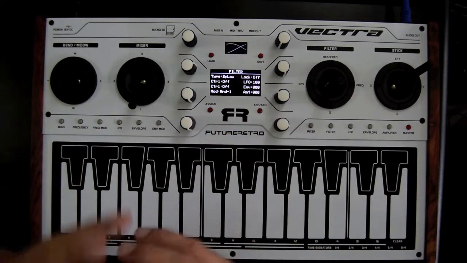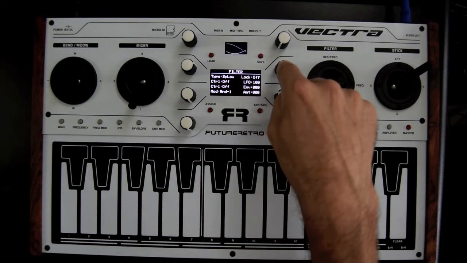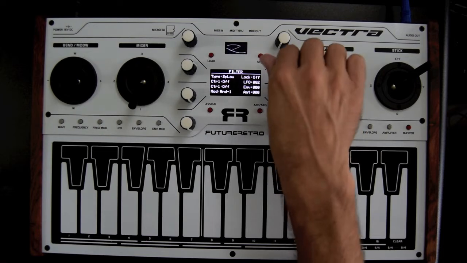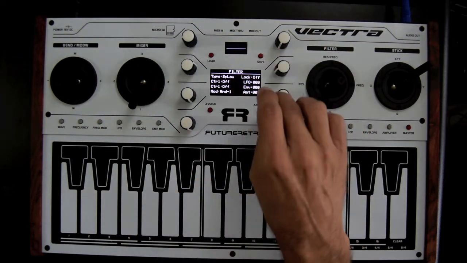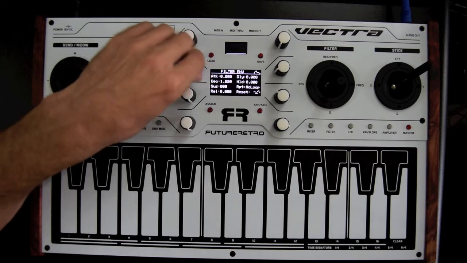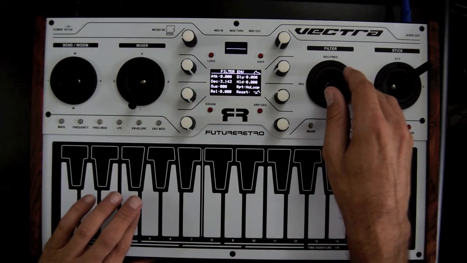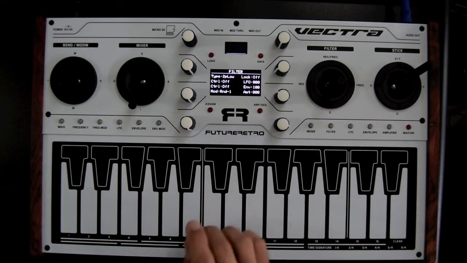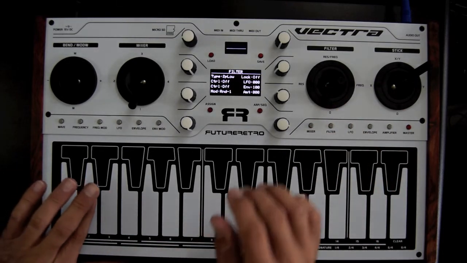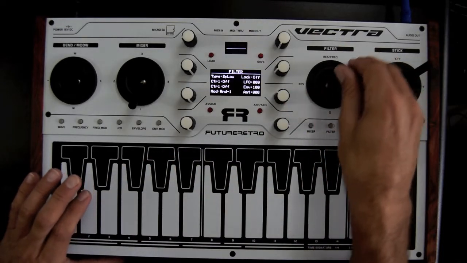So you want to keep in mind that you don't always want full 100% modulation of LFO, especially if you're using it with the envelope, because the envelope, let's turn that up and let's pull up a decay time. There you can see that our envelope is covering the full cutoff range just as our joystick is here.